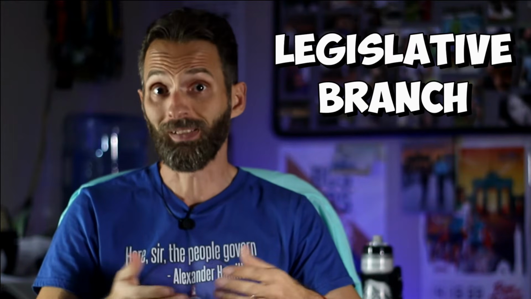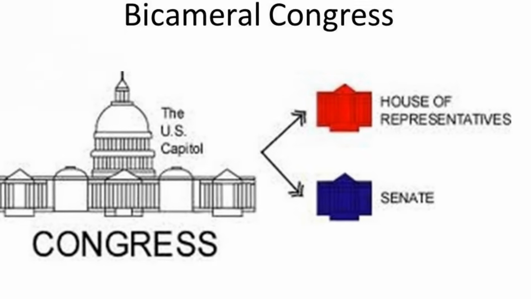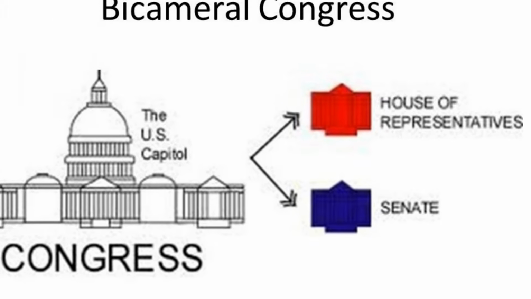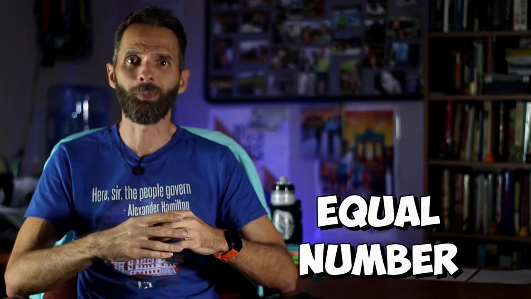Here we go. The legislative branch, also known as the Congress, is responsible for creating laws and is made up of two houses, the House of Representatives and the Senate. This two-house structure is referred to as a bicameral legislature. The House of Representatives represents the people based on population, with each state having a different number of representatives based on its population. On the other hand, the Senate has an equal number of representatives from each state, with 2 senators per state. Now, let's talk about how a bill becomes a law.